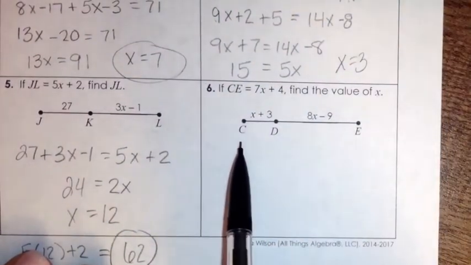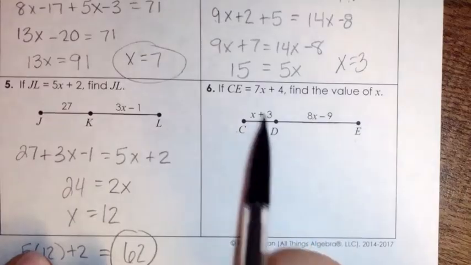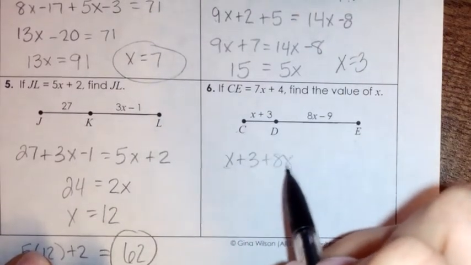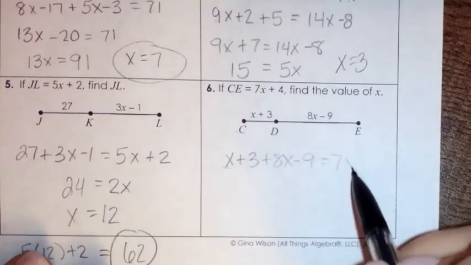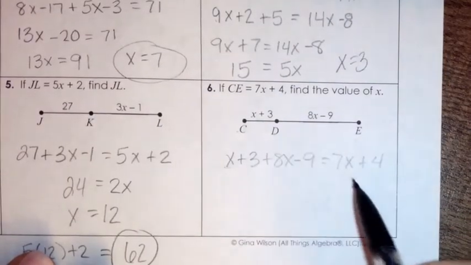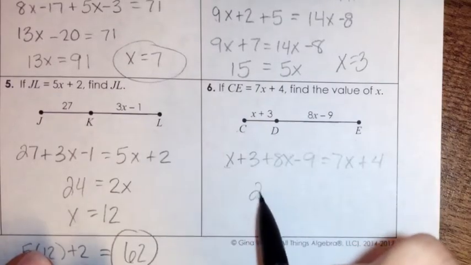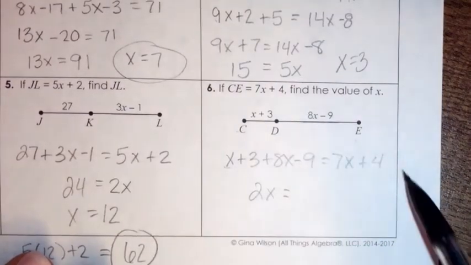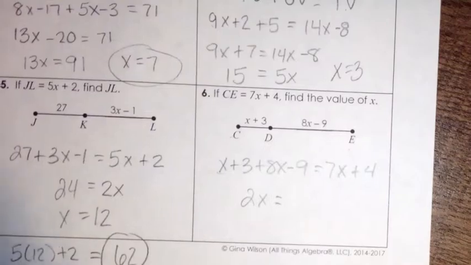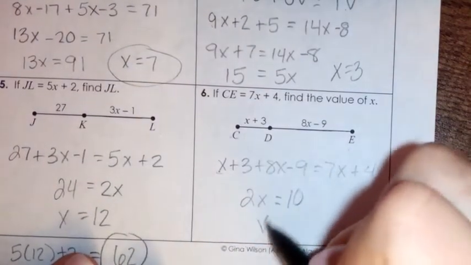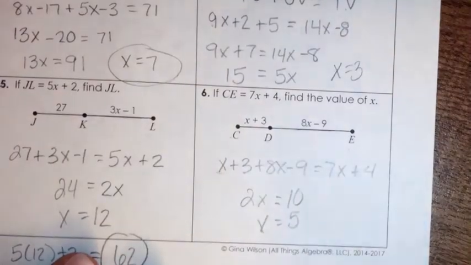Segment addition postulate again, so we have to add CD plus DE is equal to CE. So x plus 3 plus 8x minus 9 is equal to 7x plus 14. Subtract, you get 2x is equal to 10. X is equal to 5. And we're just trying to find x there, so then we're done. Okay?